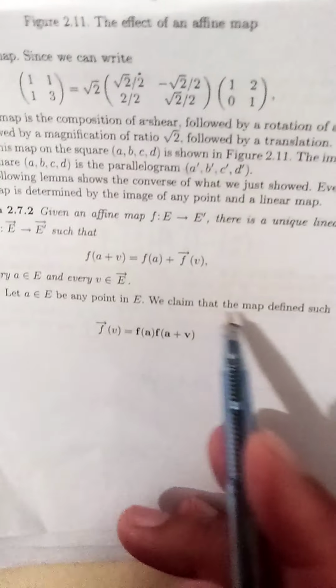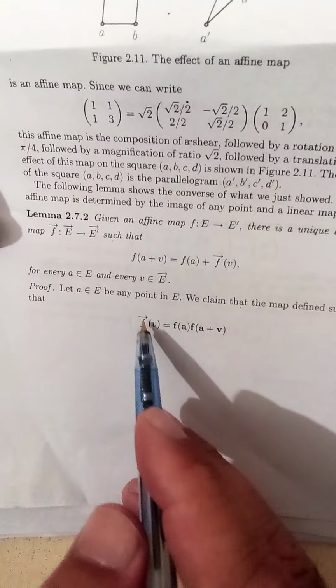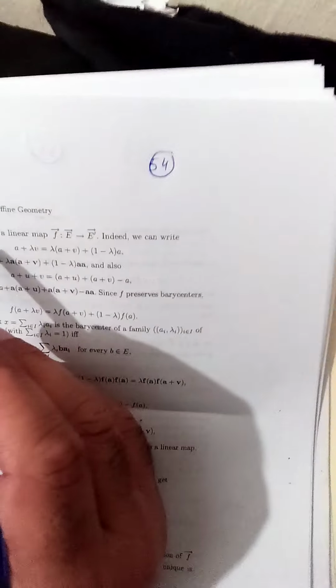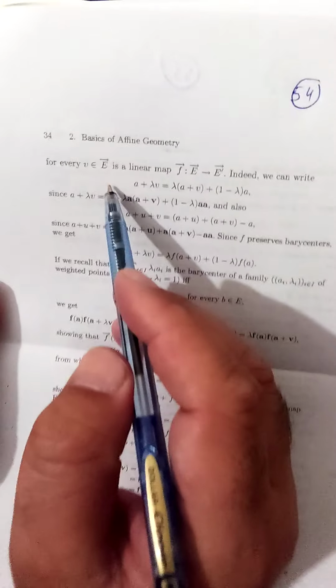Let a be any point. We claim that the map defined such that f vector of v is equal to f of a plus v, for every v belonging to E vector, is a linear map. This is a linear map, so f vector from vector space E to vector space E.